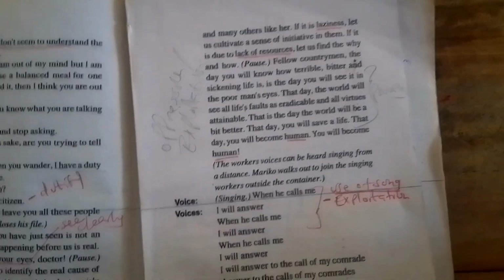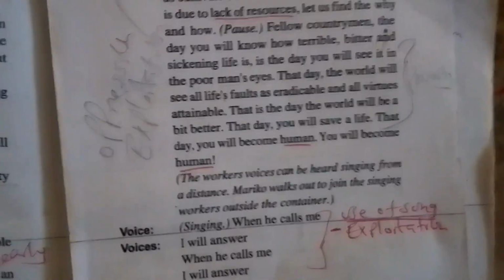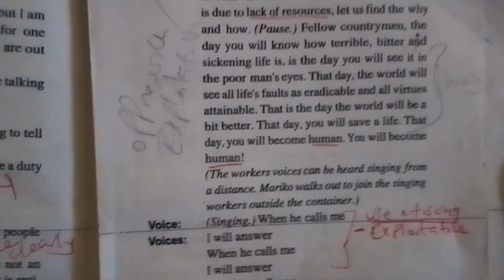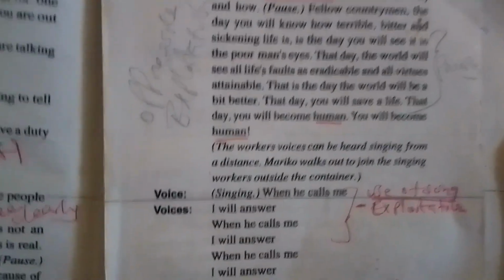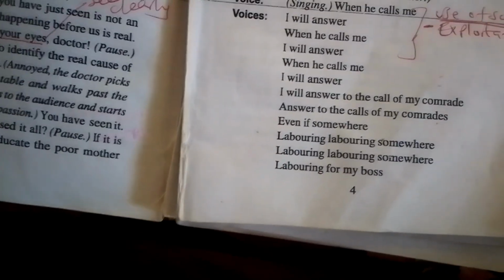You can see how Mariko acts as a leader here, though he's not really chosen to be a leader. He's just a self-proclaimed leader. He acts as a leader, and then he joins the workers. The workers also sing a song in solidarity. They are not usually named. And then we are going to see how Mariko addresses them.